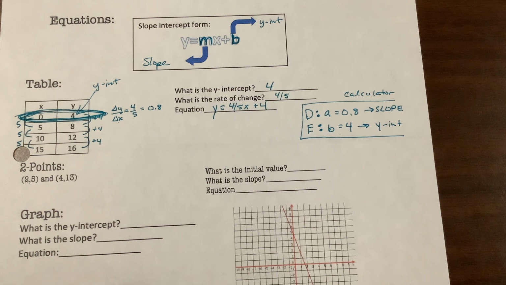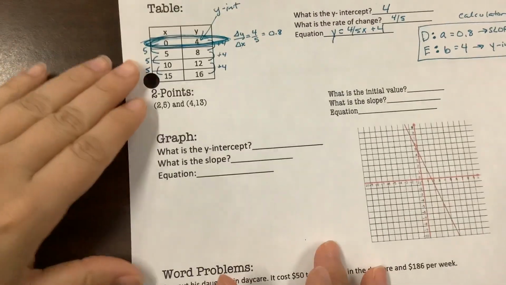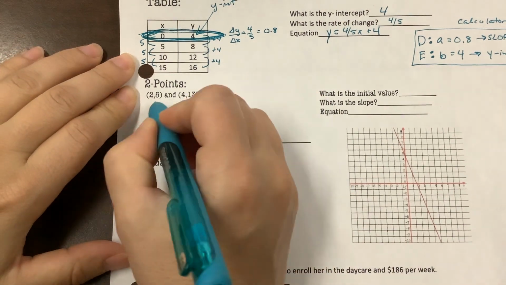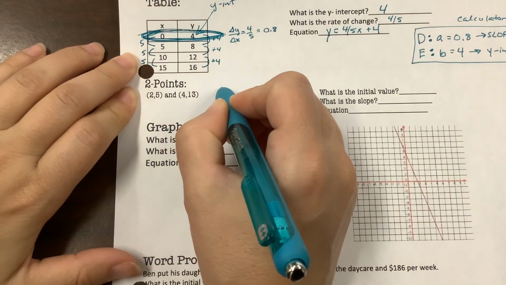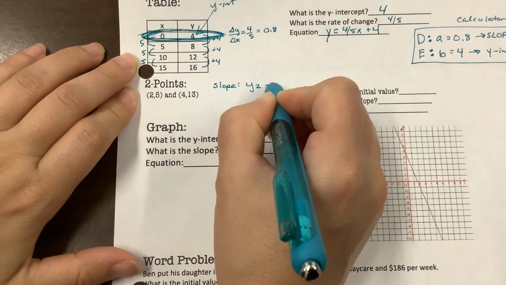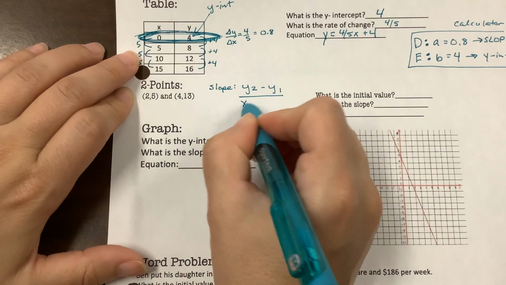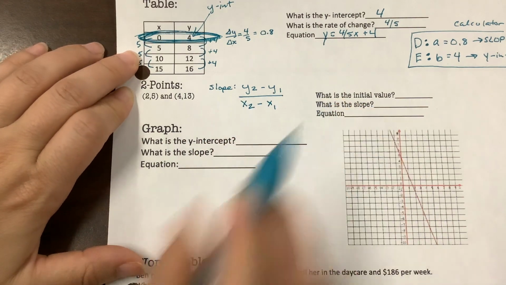Now, you can also do that same thing with 2 points, but let's first look at it with the formula. The formula for finding slope is y2 minus y1 over x2 minus x1.